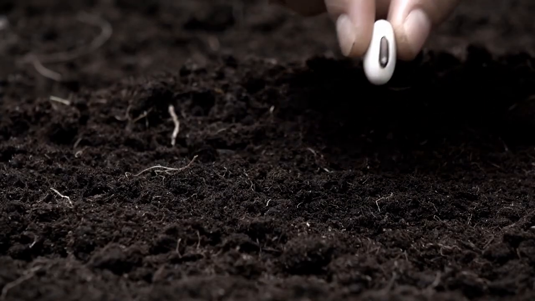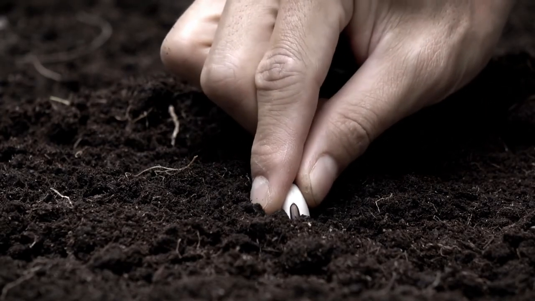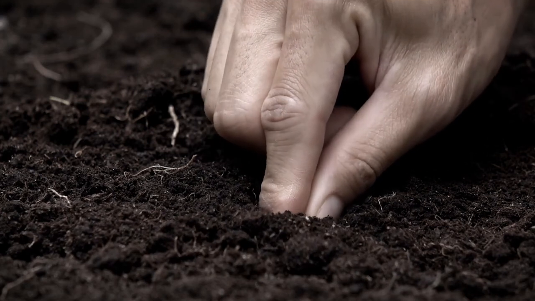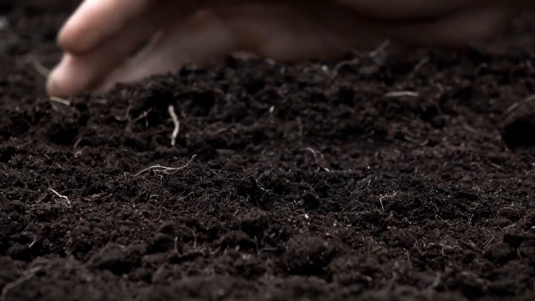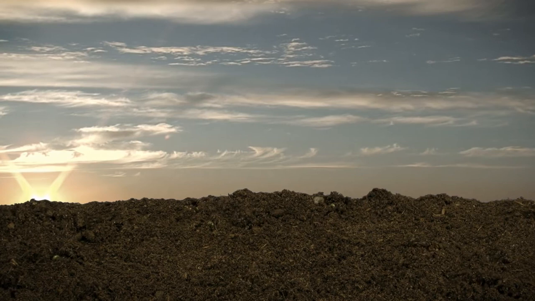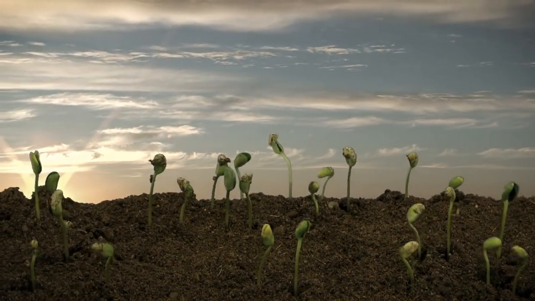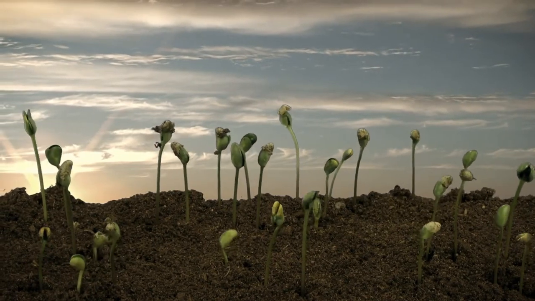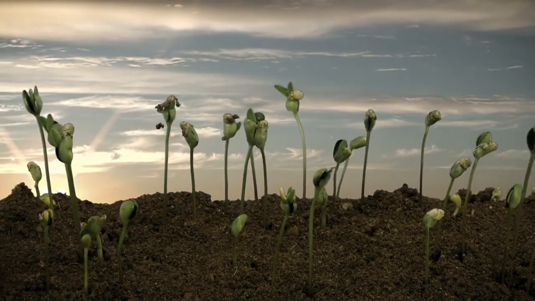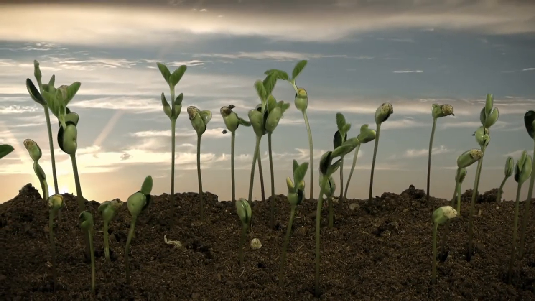Well, to answer that question, think back to a time when you planted a seed to watch it grow. What were the things that you gave that seed? Did you plant it in soil? Did you water it? Did you put it in a sunny window? What else did you do to make sure that seed could sprout and grow?